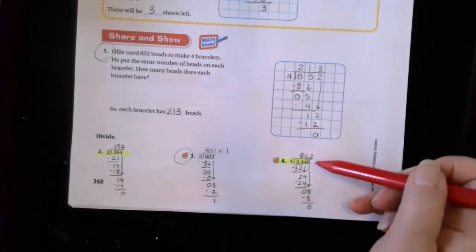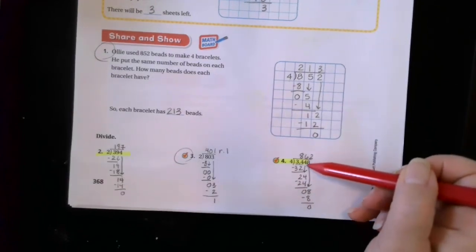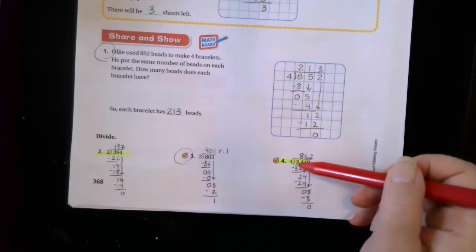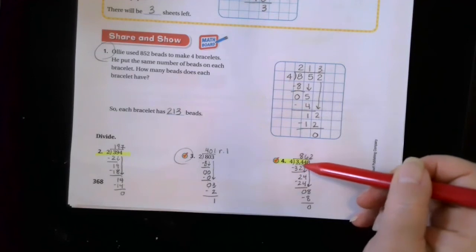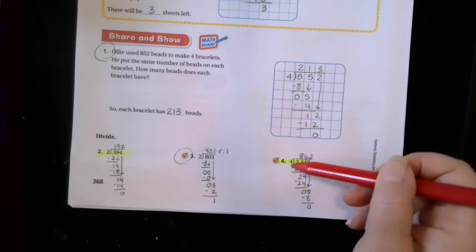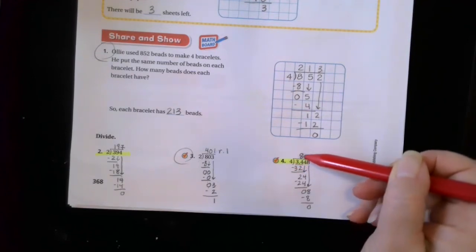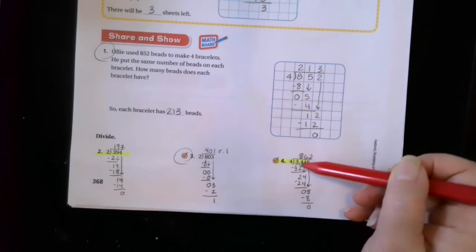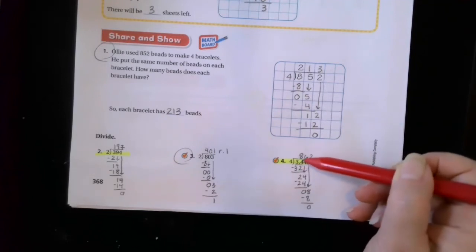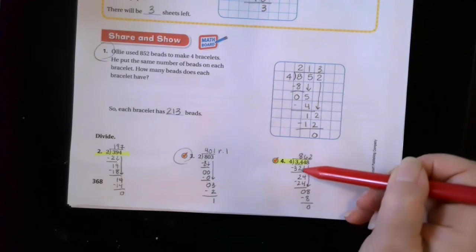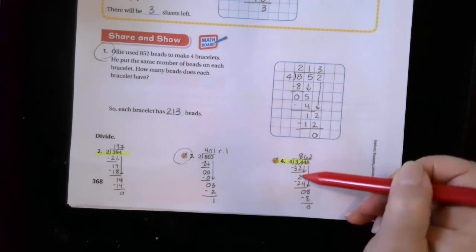I did this on my last video, which did finally upload. And then I have this one, 3,448. Well, 4 doesn't go into 3, but 4 does go into 34. So 4 goes into 34 8 times. Make sure you've written it above 34, not above 3. And then 8 times 4 is 32. 34 minus 32 is 2.